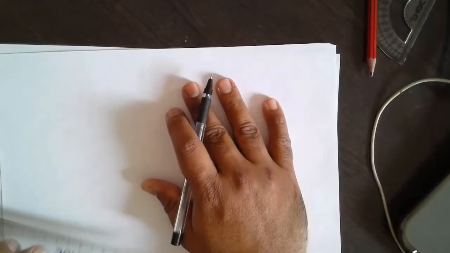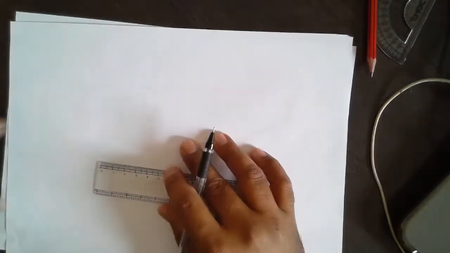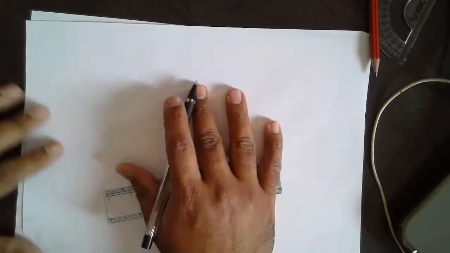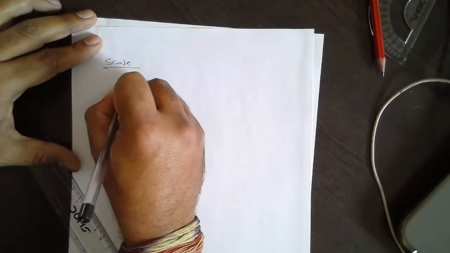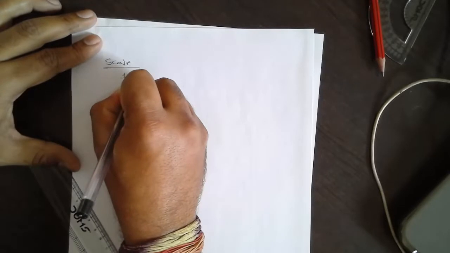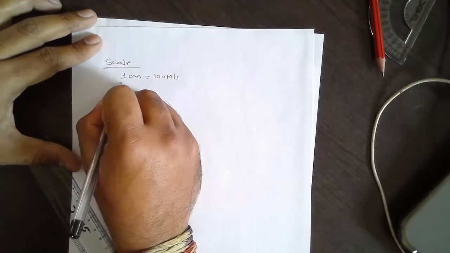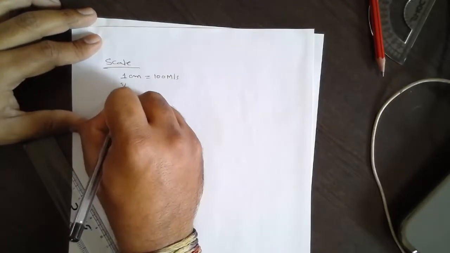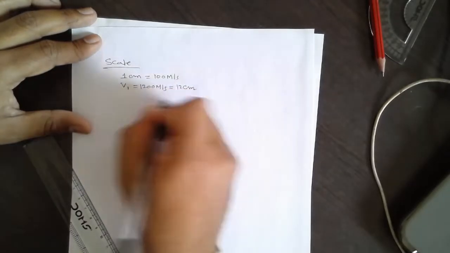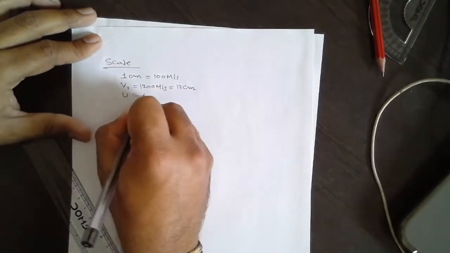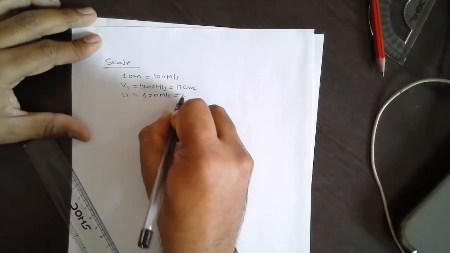Move on to the velocity triangle as per the given data. First take the scale: 1 centimeter equals 100 meter per second. From the given data, V1 is 1200 meter per second, which means 12 centimeters, and the U value, 400 meter per second, means we consider 4 centimeters.